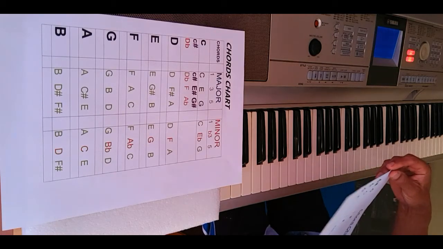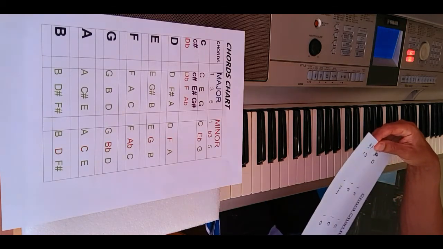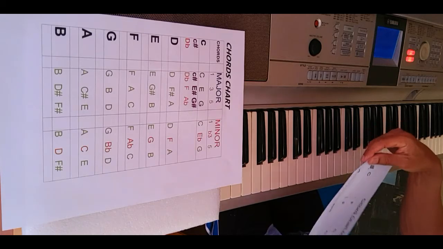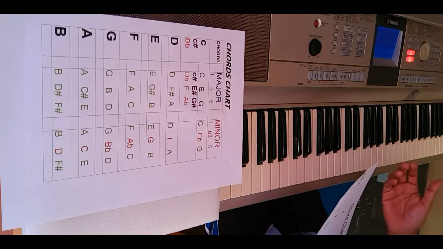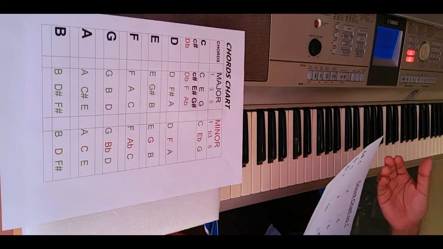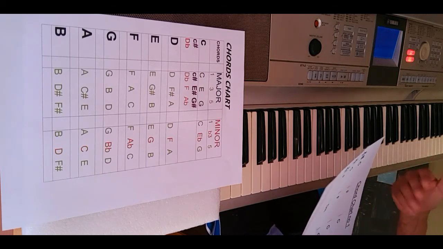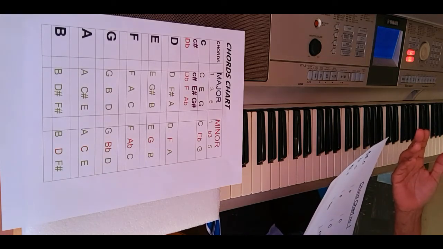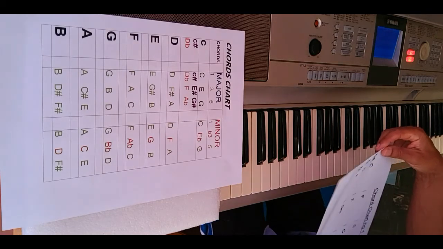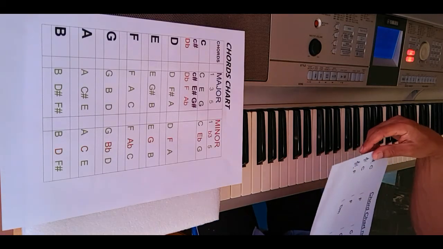We follow the chords from the grid. And when you know the different styles of accompaniment, you could take either a grid or a song where you have chords and you accompany. So let's learn this ballad style.